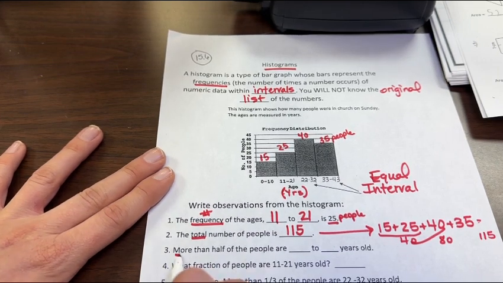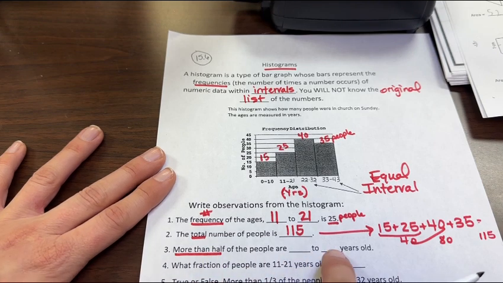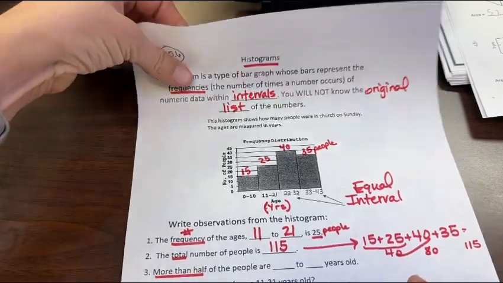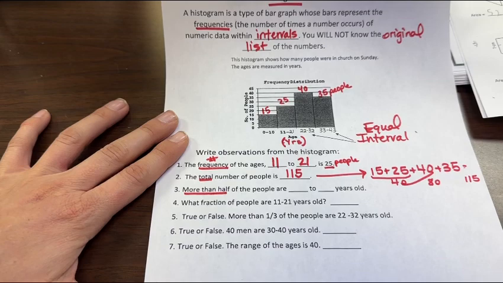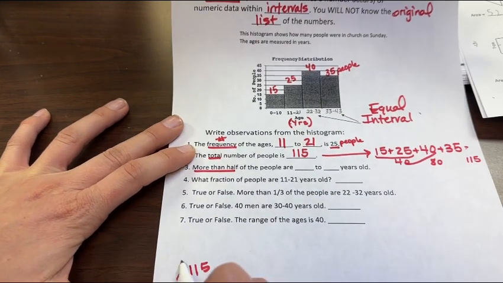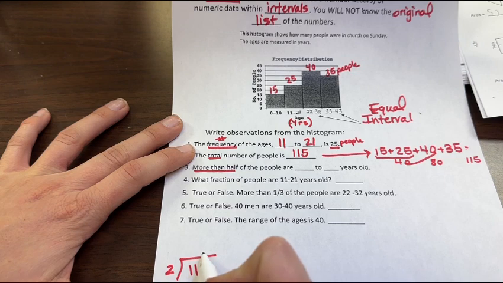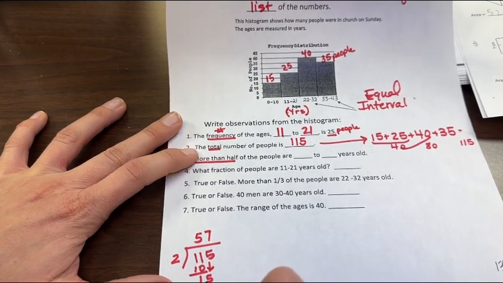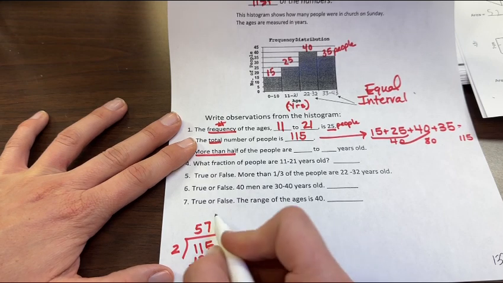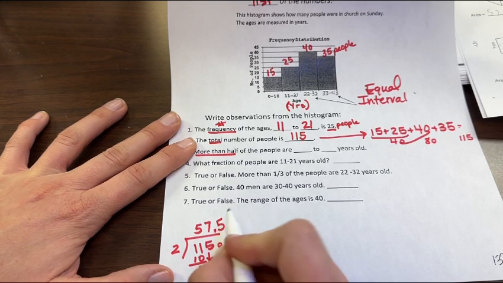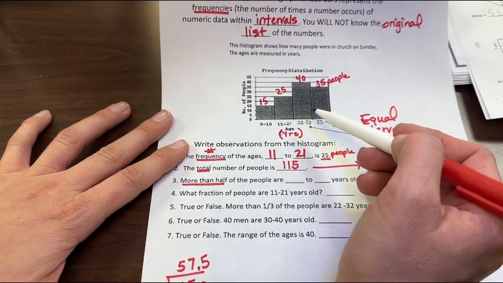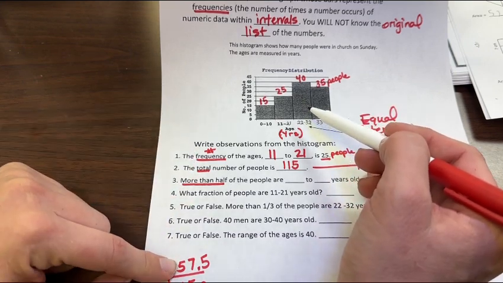More than half, okay? More than half of the people are blank to blank years old. So I'm going to figure out, well, what is half of this? Okay, what is half of 115? So down here I'm going to say 115 divided by 2 and figure out what half is so that I can figure out a true way to answer that question. So half is going to be 57 and a half, which means I'm not just going to be able to say one interval is going to include more than half.